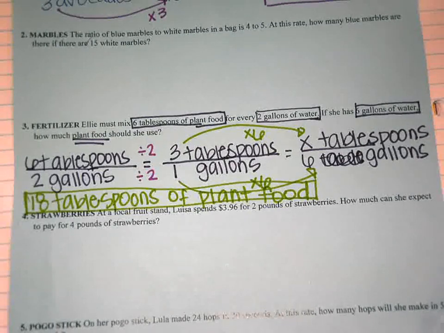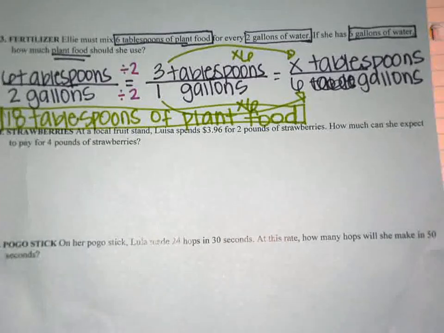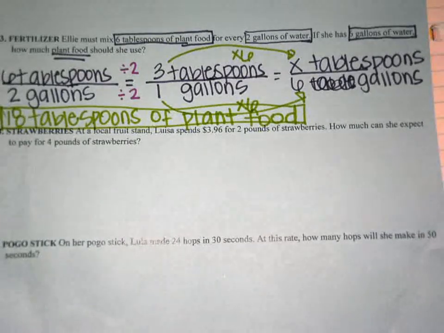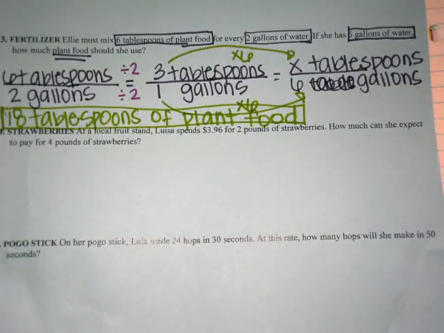Okay. So let's go to number 4. We're going to solve this problem a little differently than we did the last one because I want to show you the other way that you can use to solve these problems. At a local fruit stand, Louisa spends $3.96 for 2 pounds of strawberries. How much can she expect to pay for 4 pounds of strawberries?